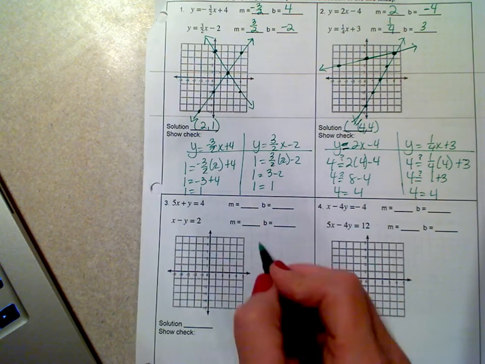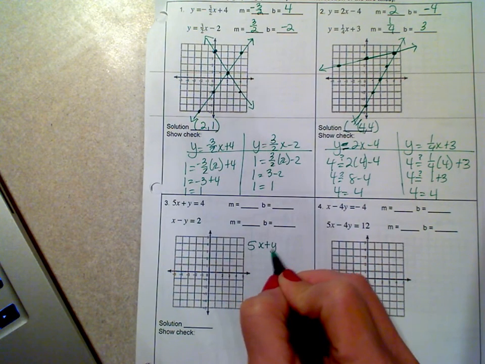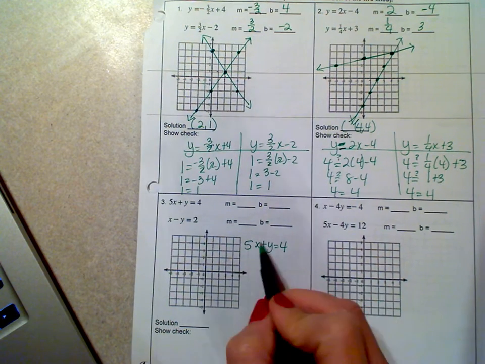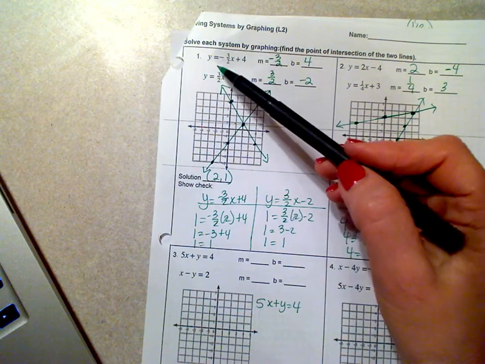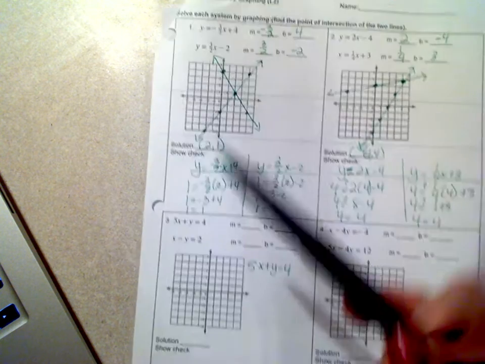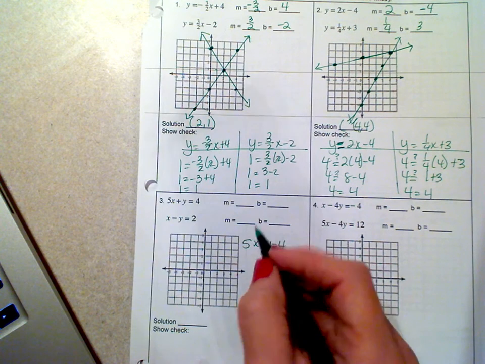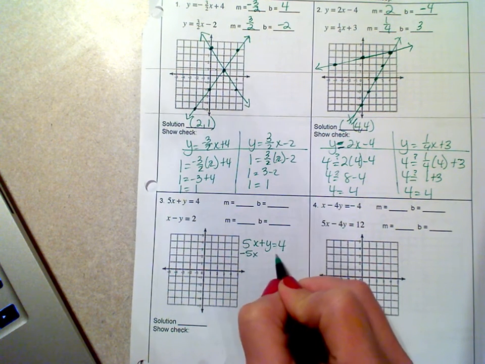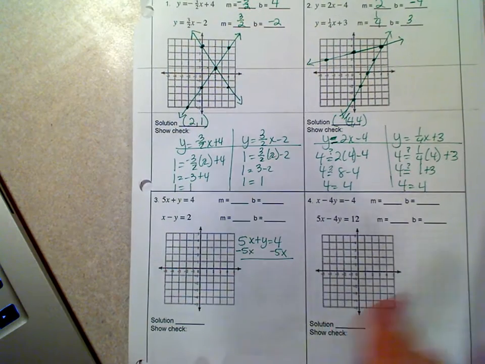So I want you to look at this equation. I'm going to rewrite it down here so you can see it. So go ahead and follow me and do the same thing. And if you notice, we have the x and y on the same side. Well, in slope-intercept form, you have the y by itself. So what do you need to do here to get the y by itself? Well, you're going to subtract the 5x, subtract the 5x. You want to move everything away from the y.